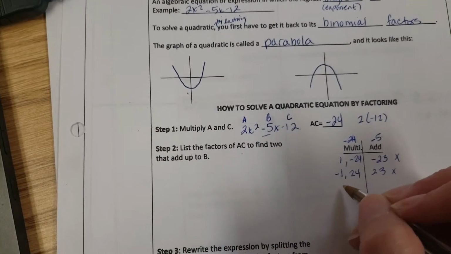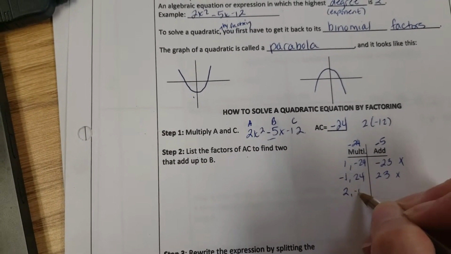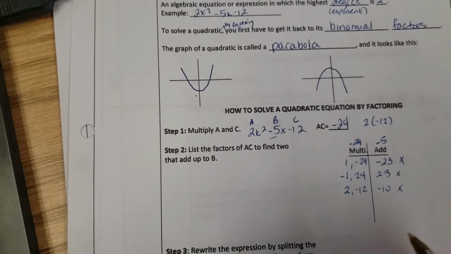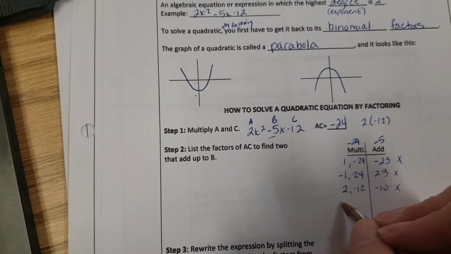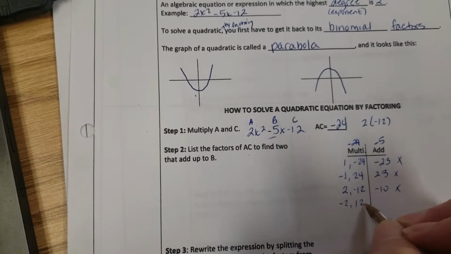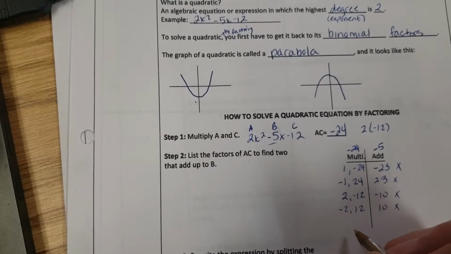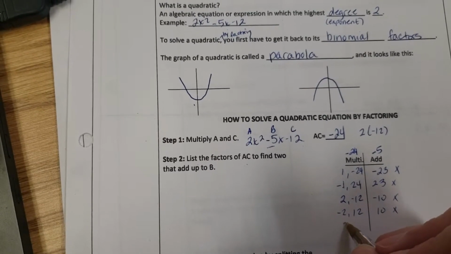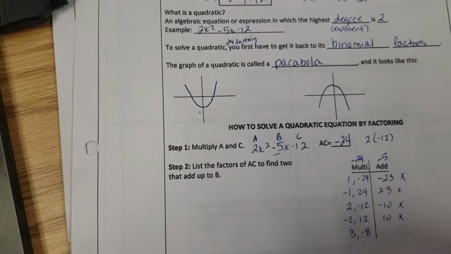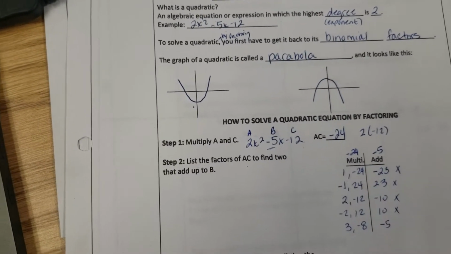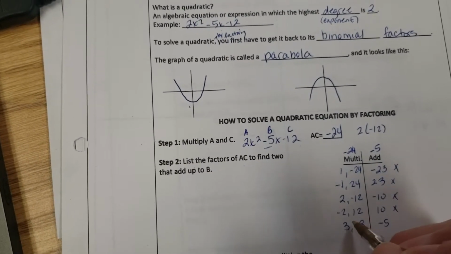So I go down to 2. So 2 times negative 12, if I add those, I get negative 10, so that doesn't work. And then negative 2 and positive 12, that's just going to give me positive 10. So I can do positive 3 and a negative 8. If I add those two together, there's my factors. I get a negative 5 when I add those together.